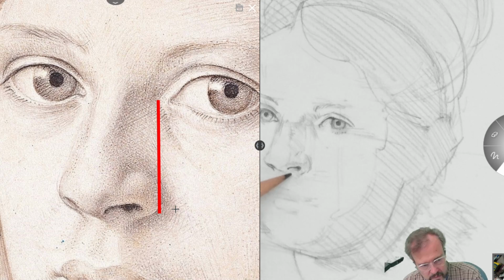It's just, the form is just exquisitely well rendered.